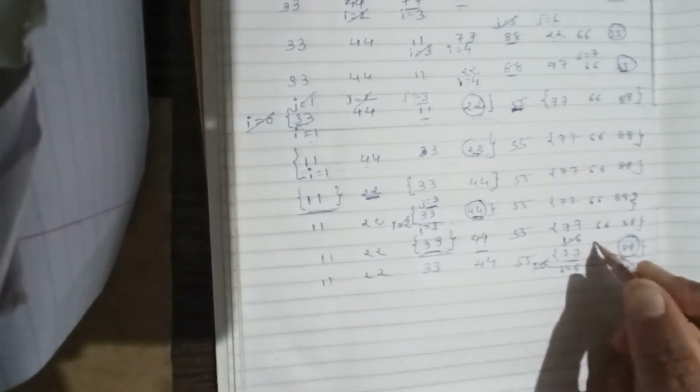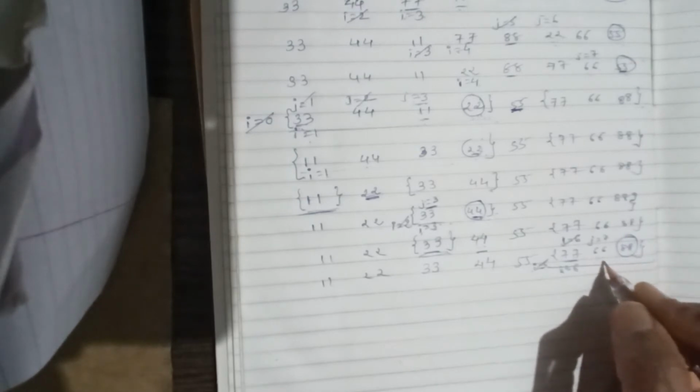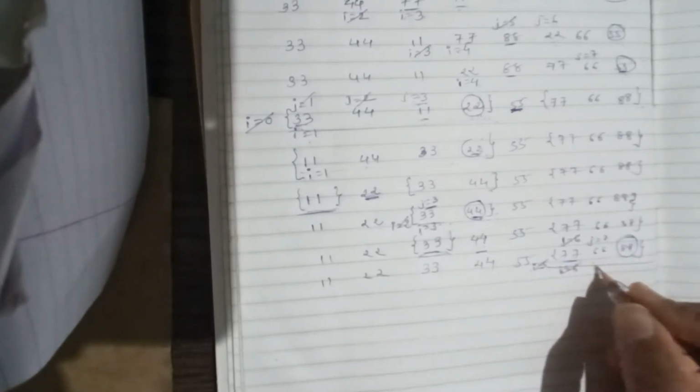Now j gets incremented by 1. Again we compare jth position and pivot value. Is A of j less than or equal to 88? Yes. So again what do we do? We increment i by 1, so i becomes 7, and the ith position and jth position get exchanged. In this case, 66 exchanges with itself.